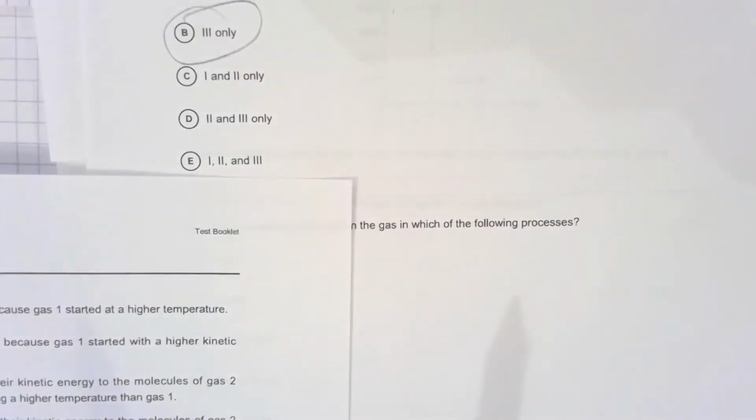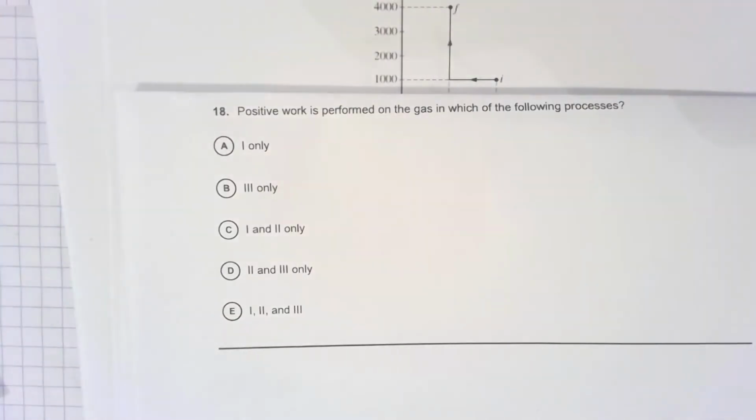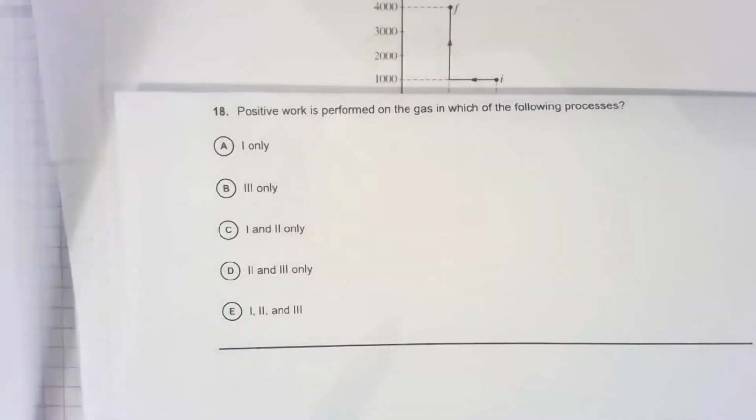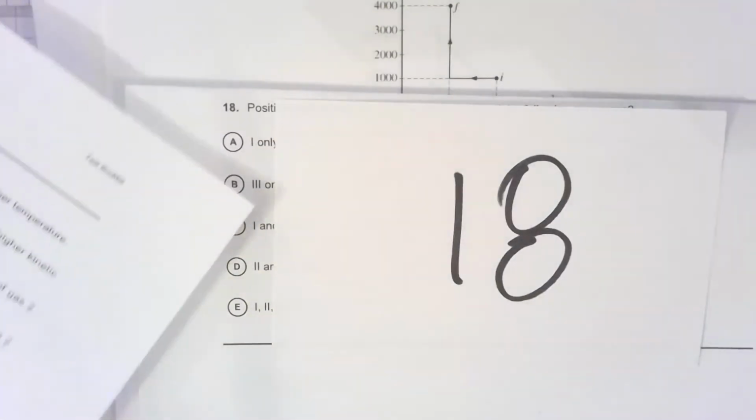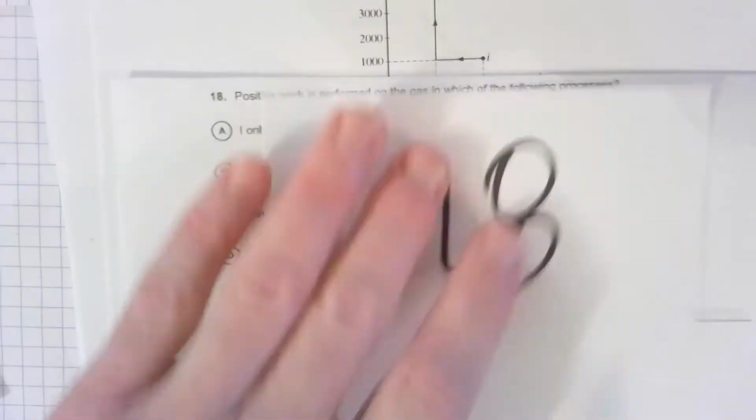I'll double check. This is number 17. Yep, I'm still firing on all cylinders here. Of course, this is only the second video of like 50 that I got to do, so this ought to be interesting. By the time I'm done with AP1, I'll be a blithering idiot, more so than normal. All right, 18.